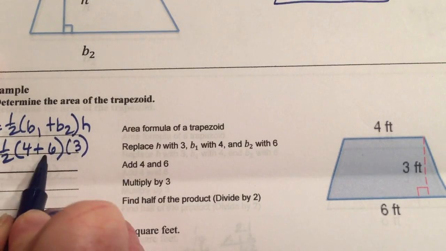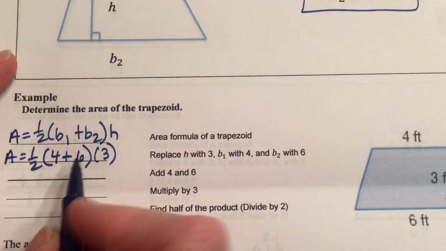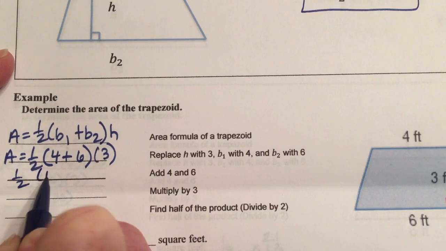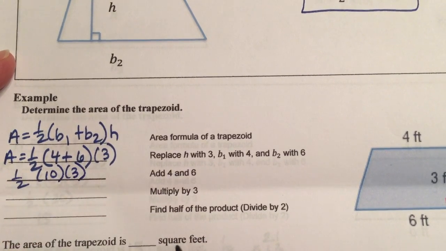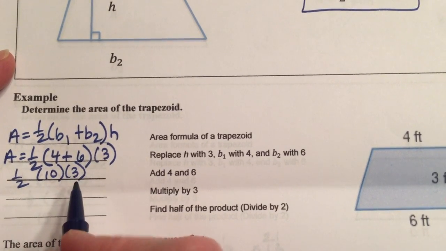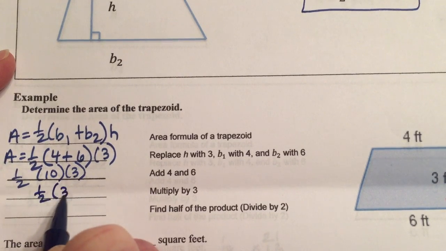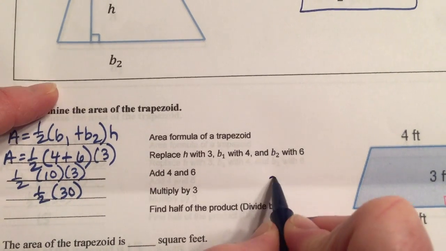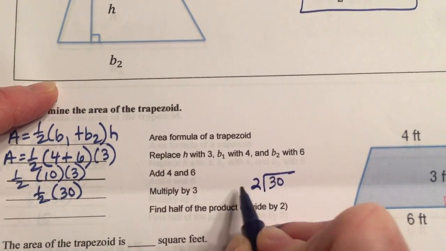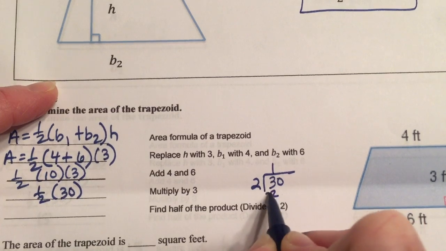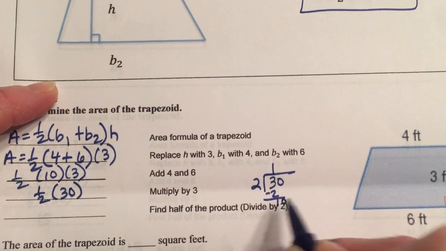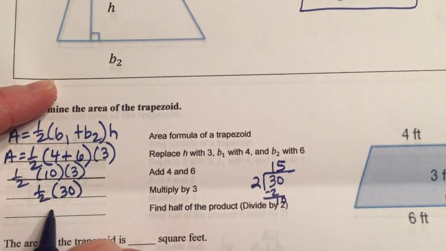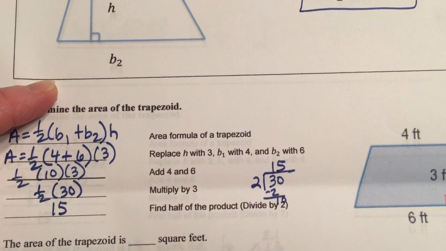The next step is to work out what's in parentheses. So I'm going to do 4 plus 6. So now I have 1/2 of 10 times 3. All right, so if I go ahead and multiply 10 times 3, I get 30. If I take 1/2 of 30, really I'm just dividing 30 by 2. So if you're not sure what that is, you can always do this out to the side too. 2 will go into 3 once. Bring down the 0, 2 will go into 10 5 times. So half of 30 is 15. The area of this trapezoid is 15. It's in square feet because, again, it's area.